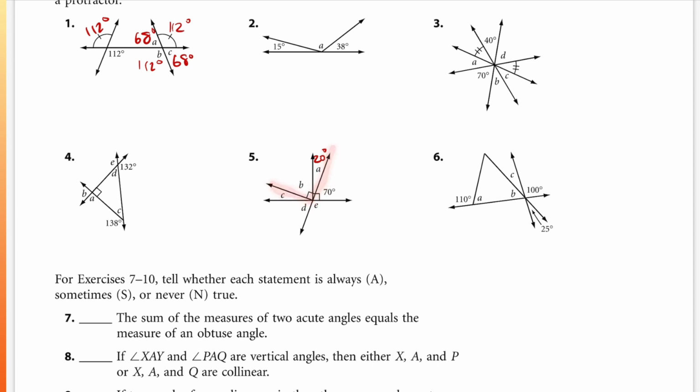All right, and then we have a linear angle, or a straight angle. So this plus this plus this plus this has to add up to 180. So 70 plus 20 is 90, therefore this has to be 90 to make 180. So just add up these angles and you should get 180.